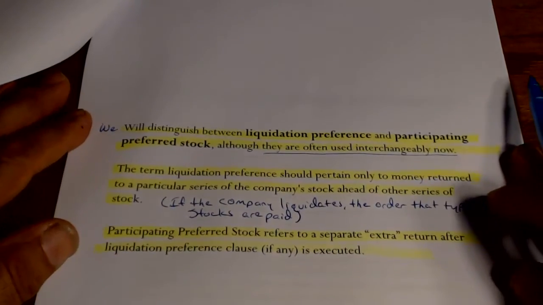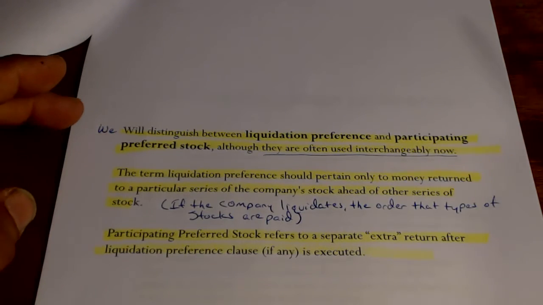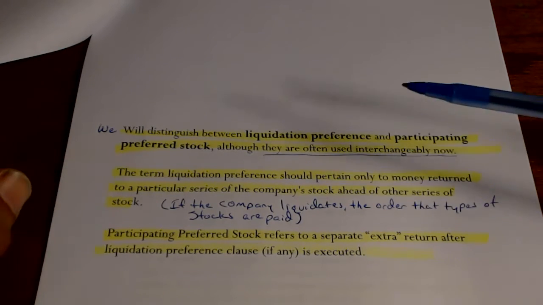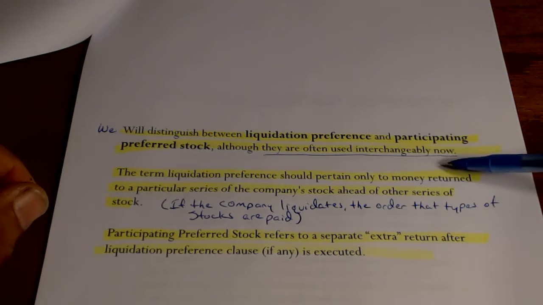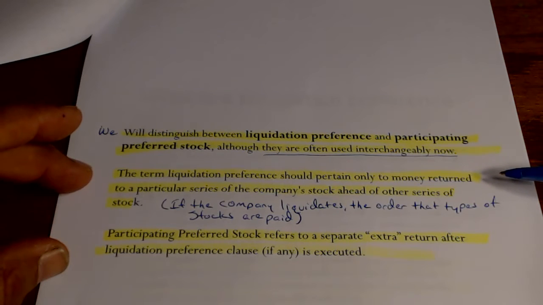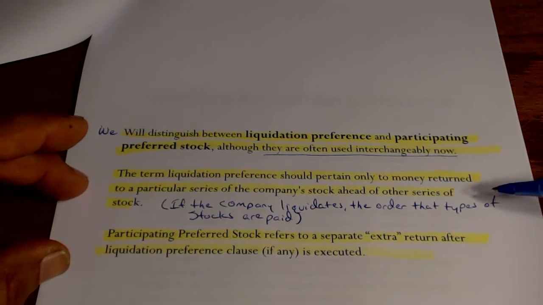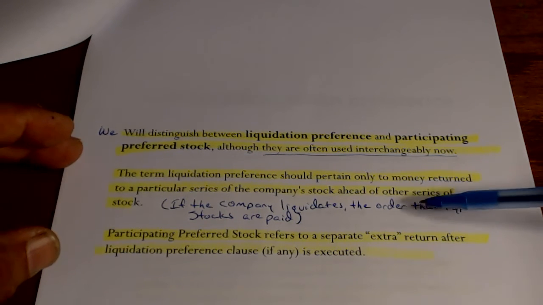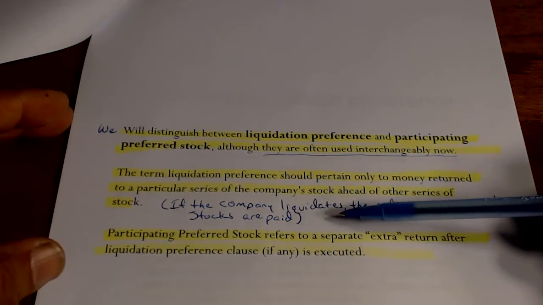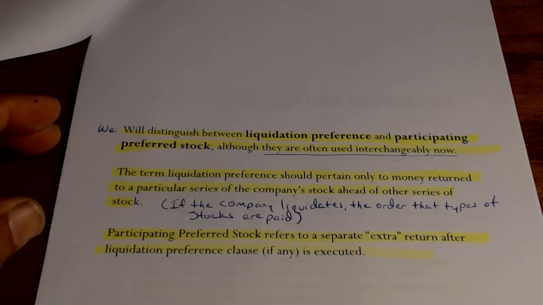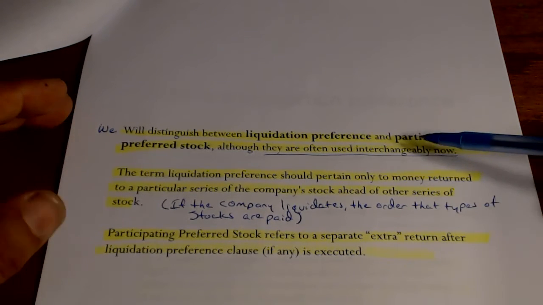Okay, so he's got some major mistakes in this thing. It says, we will distinguish between liquidation preference and participating preferred stock. Although they're often used interchangeably, they are two different things. The term liquidation preference should pertain only to money returned to a particular series of company stocks ahead of other series of stocks. For instance, if a company liquidates, the order in which certain types of stocks are paid. For instance, we know that a preferred stock is paid before a common stock. Okay, that's what the liquidation preference has to do.